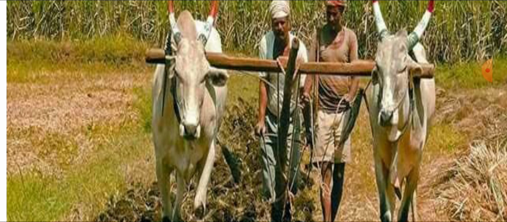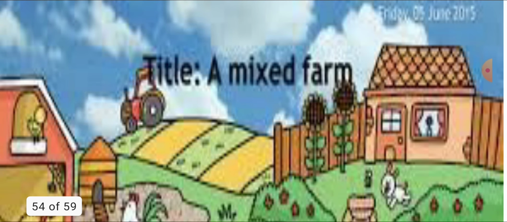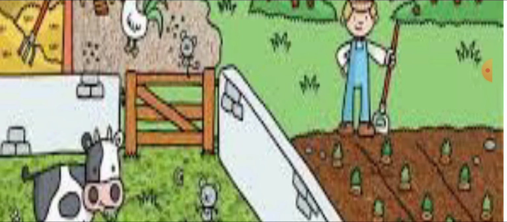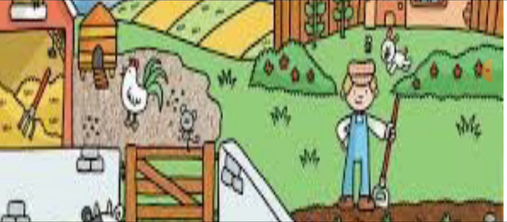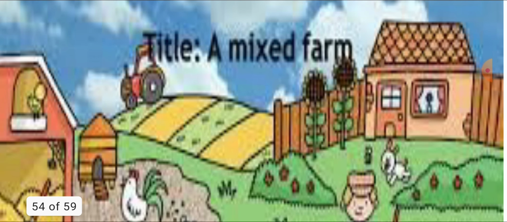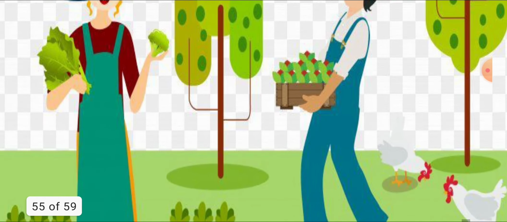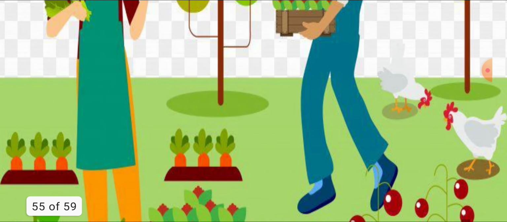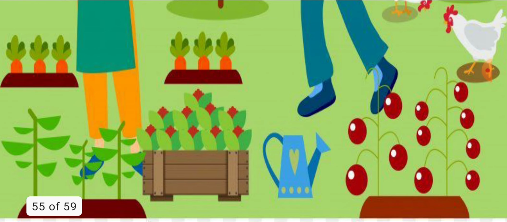tanks. Then comes the mixed cropping. What is mixed cropping? Growing two or more crops together in the same field, for example, beet, groundnut and sunflower are grown. This is known as mixed cropping. Intercropping means growing two crops simultaneously in a definite pattern. That is intercropping. You can see how the farm helps in production.